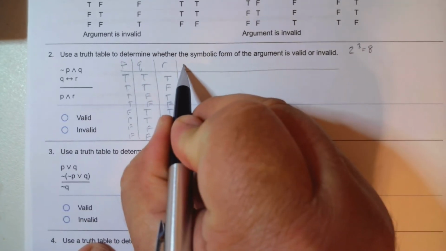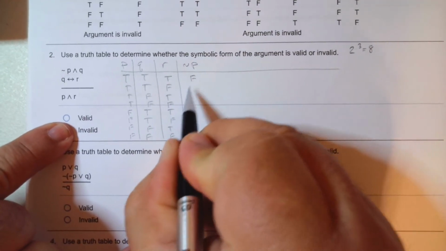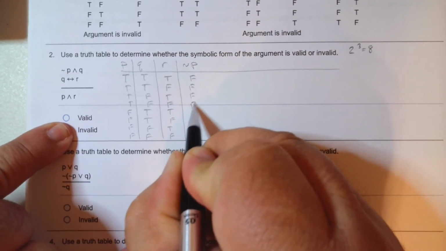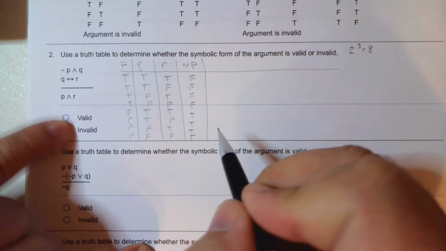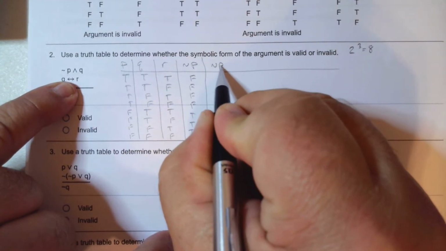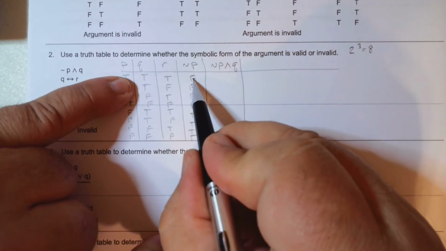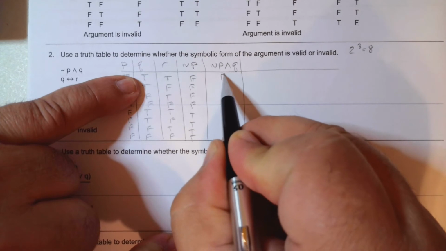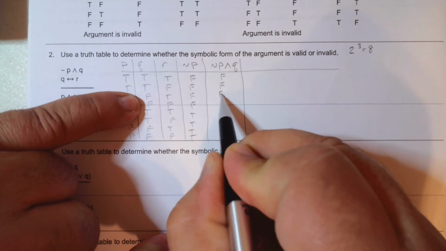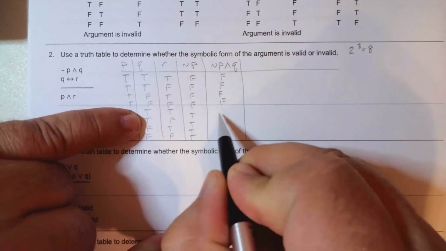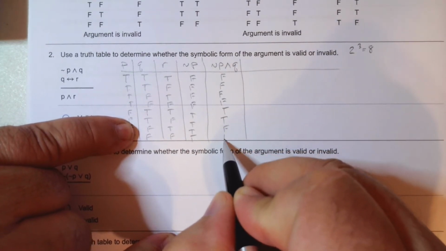So the first thing we're going to do is not P. So we have false, false, false, false, true, true, true, true. Not P and Q. So false and true is false. False and true is false. False and false is false. False, true and true is true. True and true is true. True and false is false.